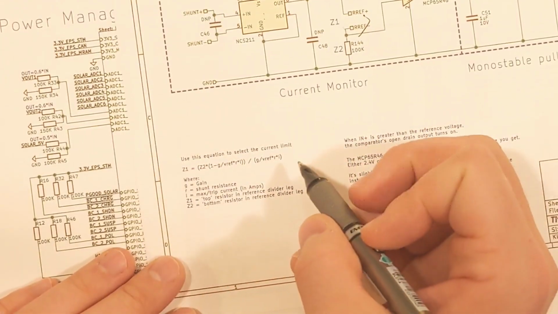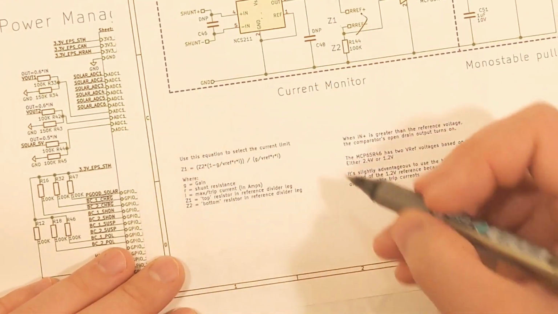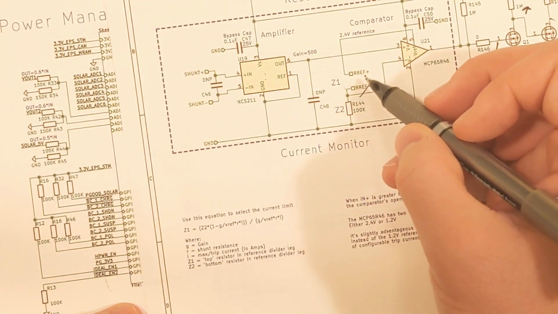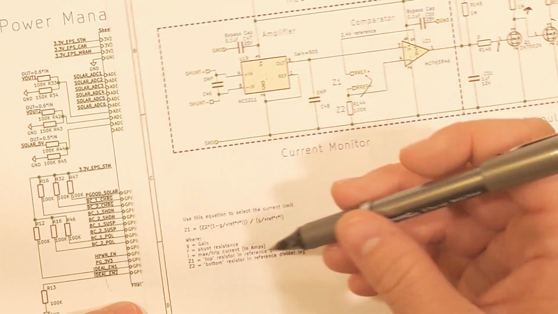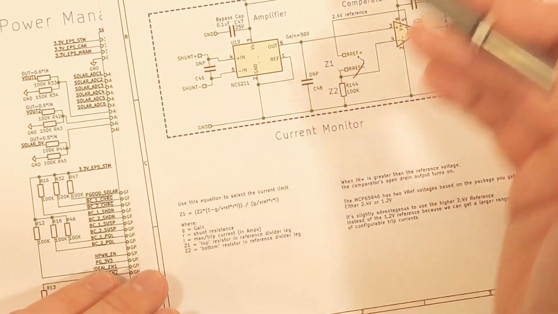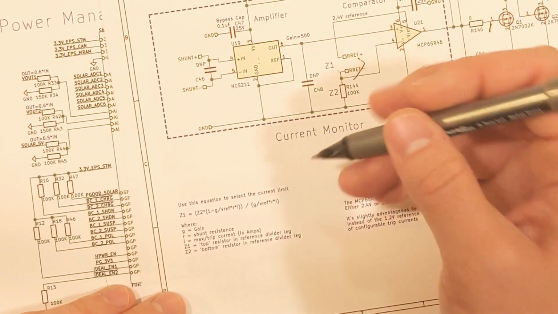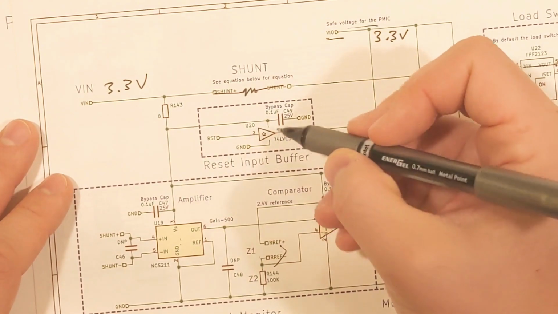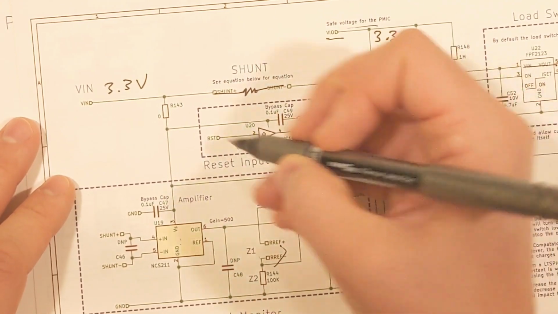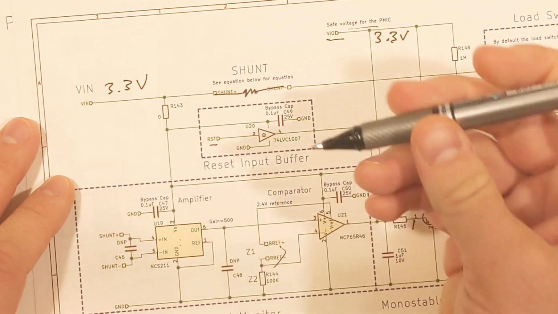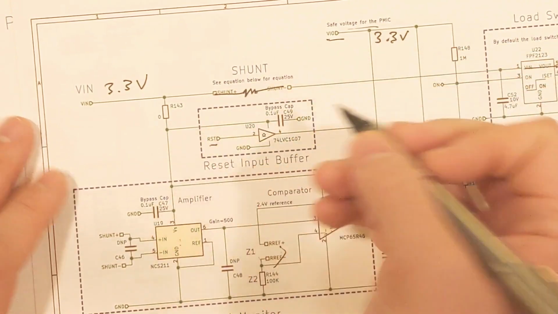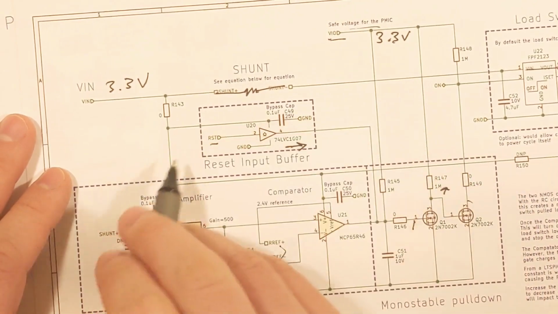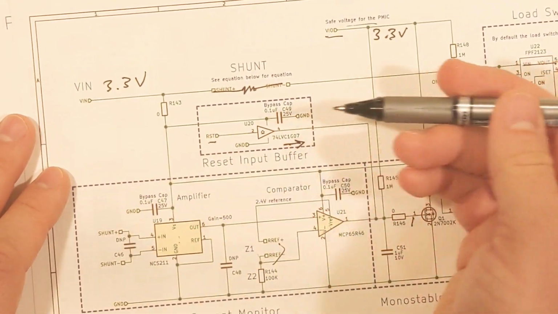I also have an equation for this, so if you want, you can go through and calculate whatever shunt resistor you want and whatever reference resistor you want as well to get a whole range of different currents you can monitor. I also have this reset input buffer. So this is a buffer, and it has a reset signal. I have this buffer here because this is just a one-way valve. This reset signal is only ever an input, it's not an output.